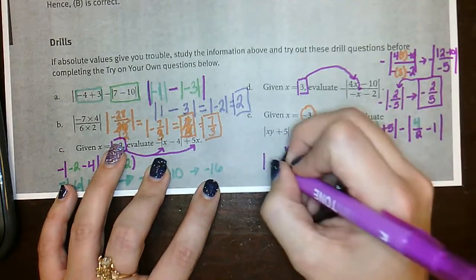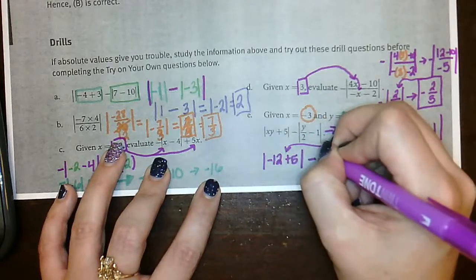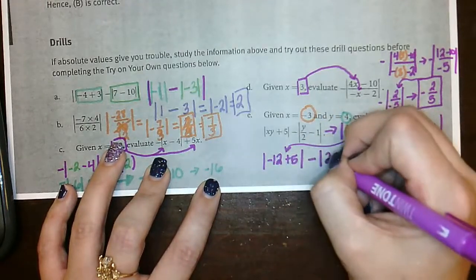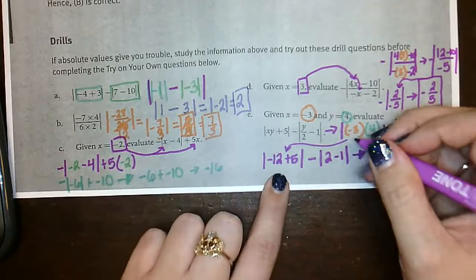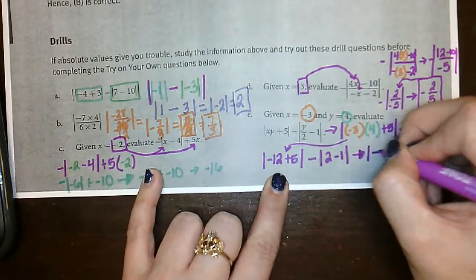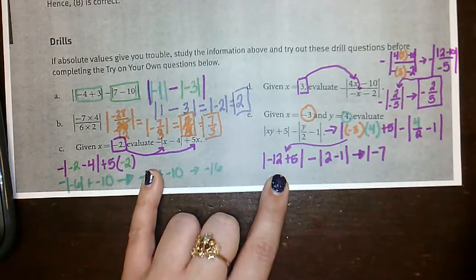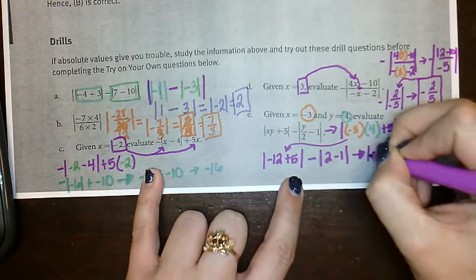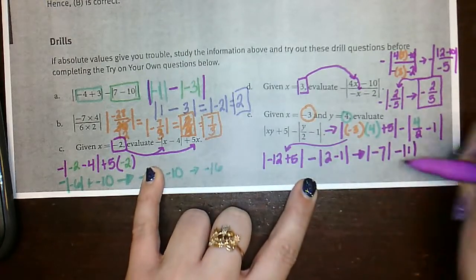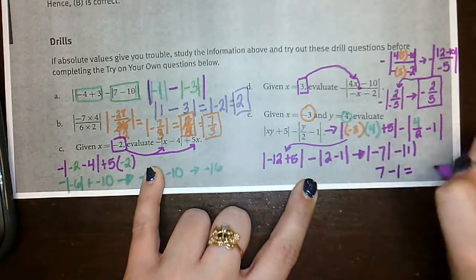Negative 3 times 4 is negative 12 plus 5. I'm going to leave minus 4 divided by 2 is 2 minus 1. Continue simplifying. Negative 12 plus 5 is negative 7. 2 minus 1 is 1. This absolute value changes this to a positive 7 minus 1, which gives us 6.